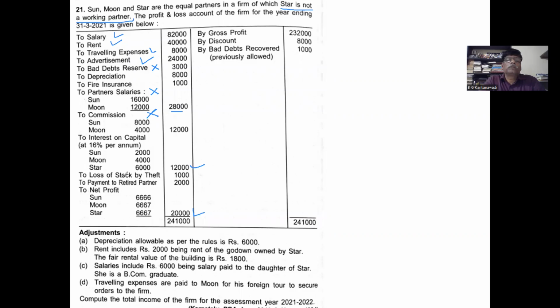Okay. Loss of stock by theft. Stock of goods is lost, and the explanation is not given in this heading. Nothing is mentioned here, so you consider that as a loss during business hours. Loss during business hours in the business premises, and that stock loss is an allowable expense.